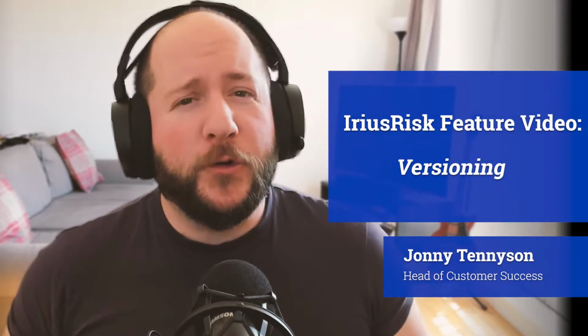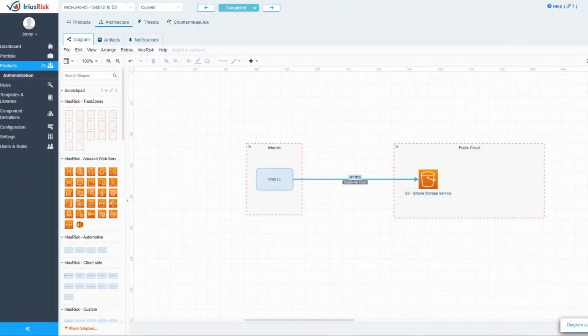If you're taking an agile approach to your threat modeling, you're going to want to create multiple iterations or versions of your threat models. That's why we've implemented versioning into IriusRisk. Let's take a look. To demonstrate versioning within IriusRisk, I'm going to create a new version of this threat model that we see on screen.